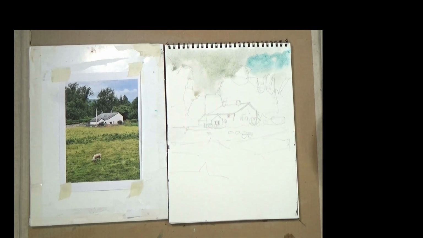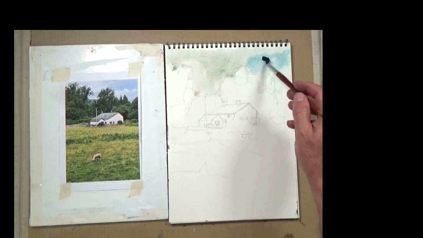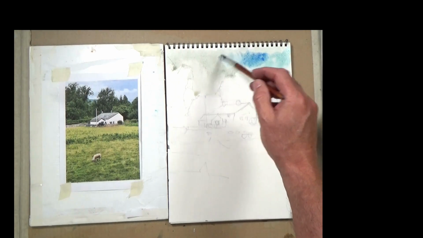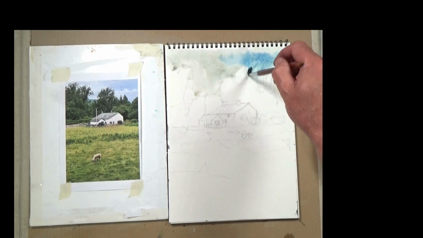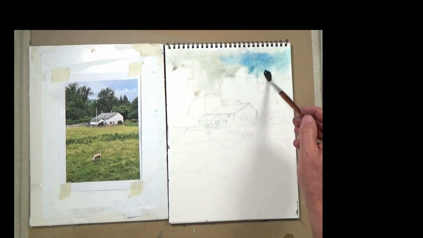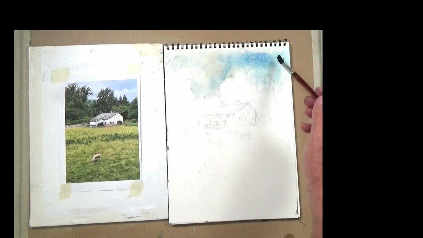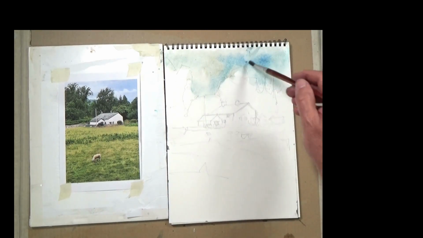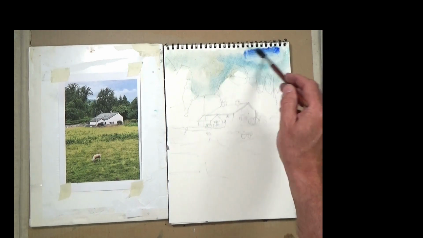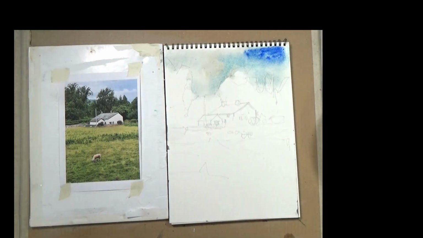What's going in there is a colour called turquoise blue, and that's a transparent turquoise colour. And then I'm adding a little bit of ultramarine blue to that. So I loosely cut around the trees. I'm looking at the actual shape of the sky itself. A bit more ultramarine blue up here in the top right hand corner.